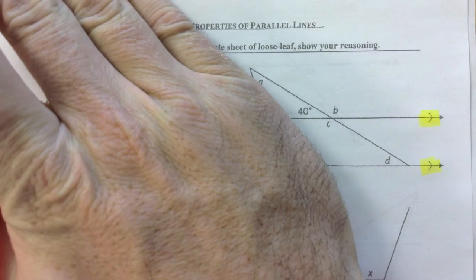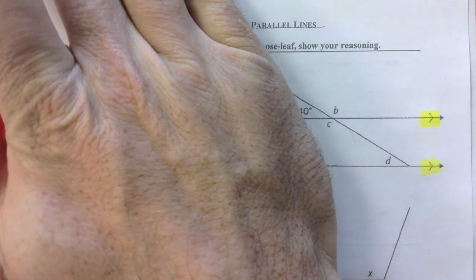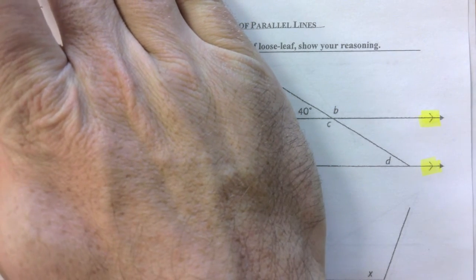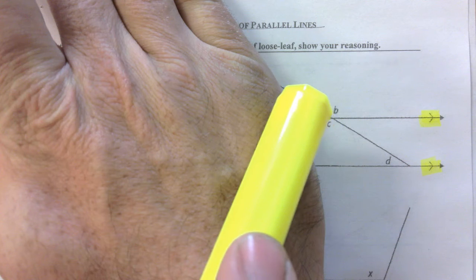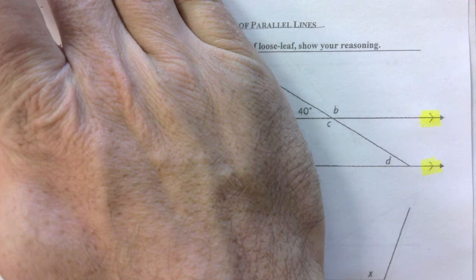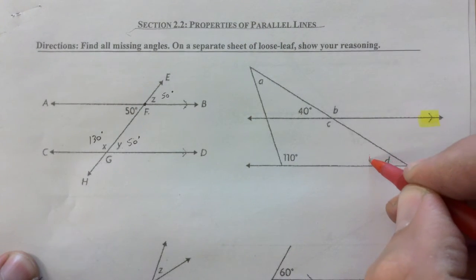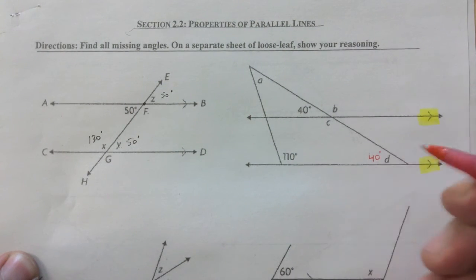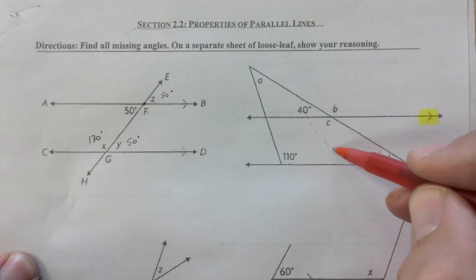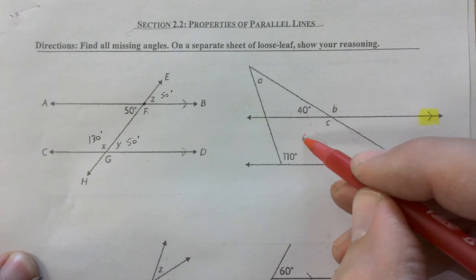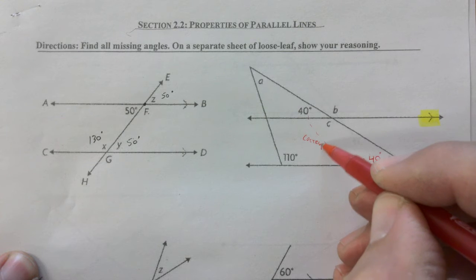Just almost get rid of everything else and focus on that. Those are corresponding angles. The 40 and the D are corresponding, okay? So you can find that this is 40, and if you want to do this, corresponding.